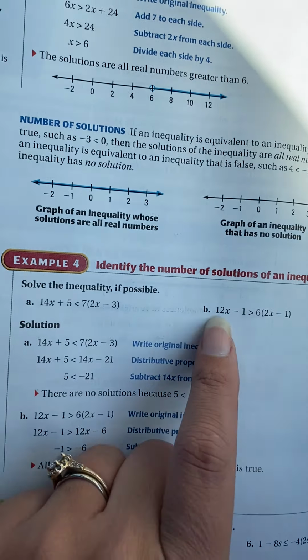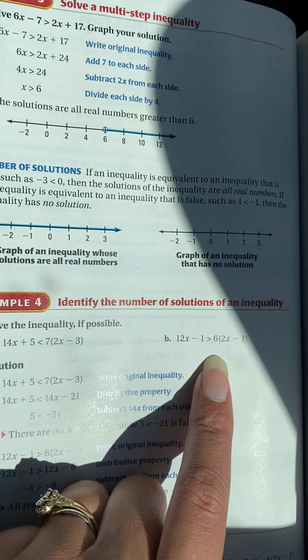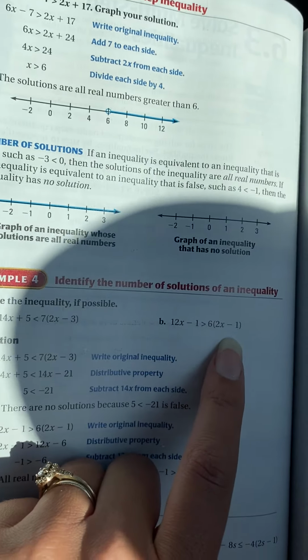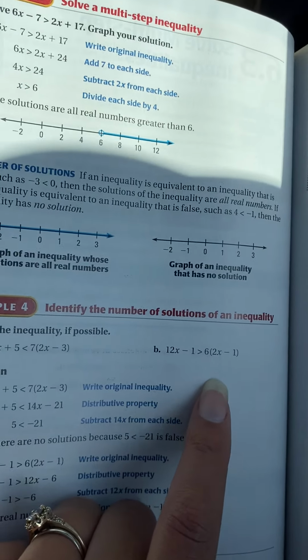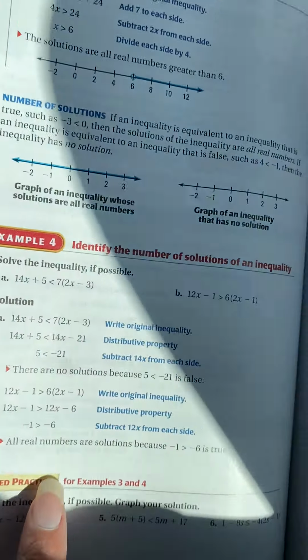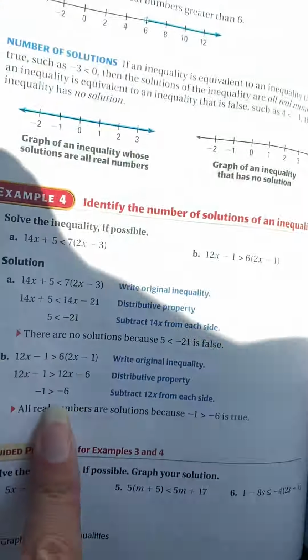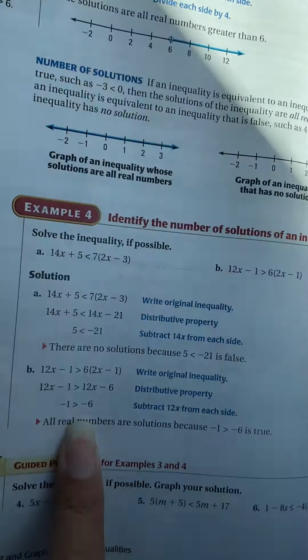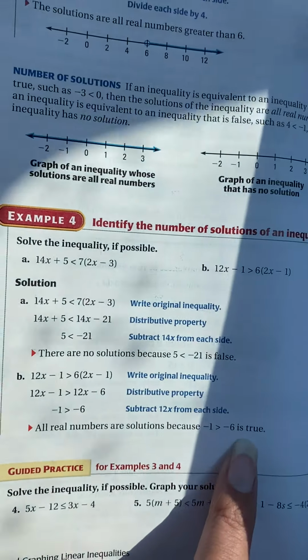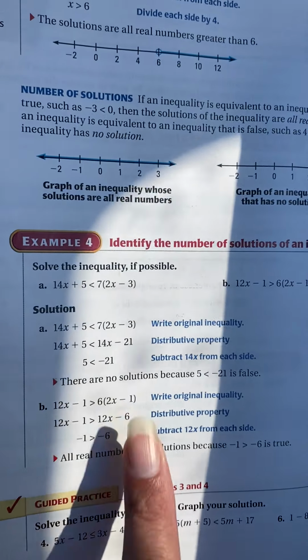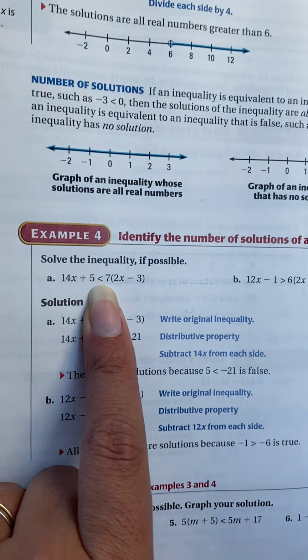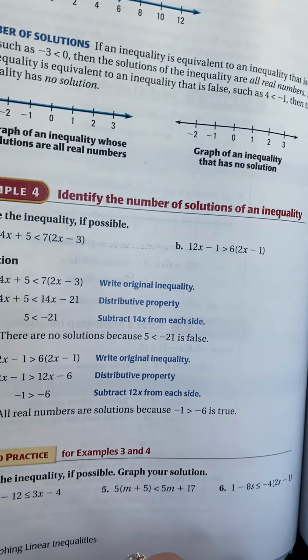So 12x minus 1 is greater than 6 times 2x minus 1. You're going to expand that parentheses out again, so that ends up being 12x and negative 6. Well, now if we have 12x's on both sides, we're going to subtract the 12x's. So then the 12x's are gone, and negative 1 is greater than negative 6, which is true. So all solutions, you could put any number in for x. So in the first one, there is no number that you could put in for x. In the second one, any number for x actually works.